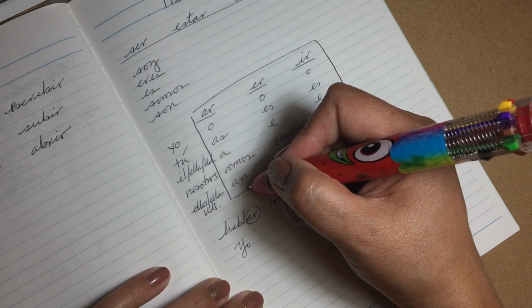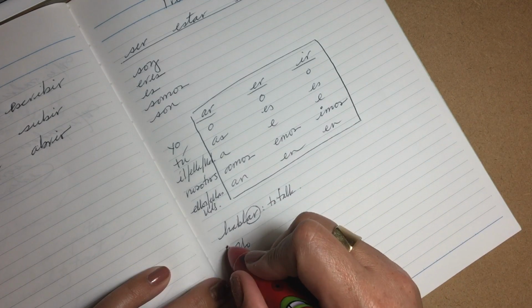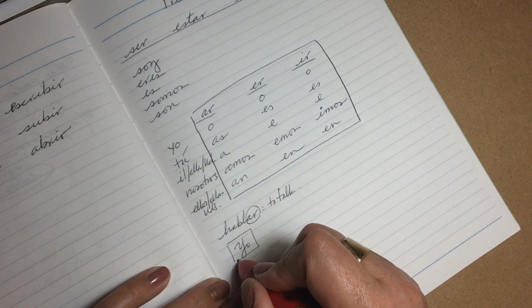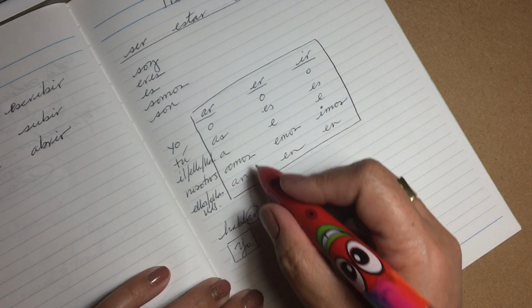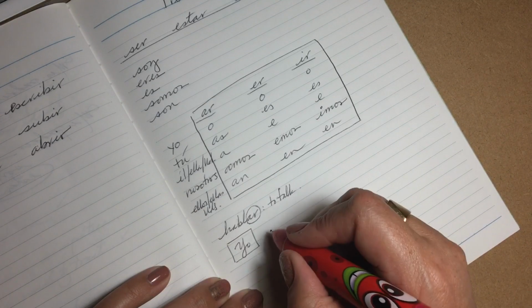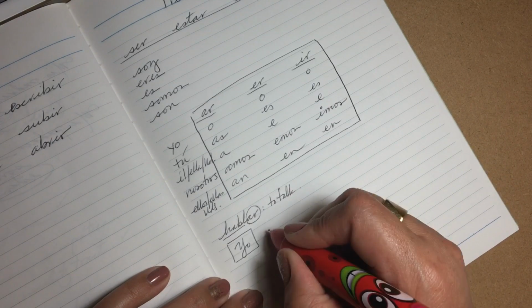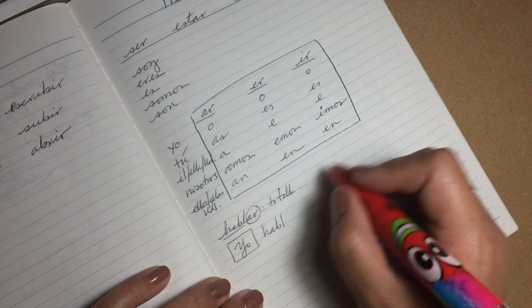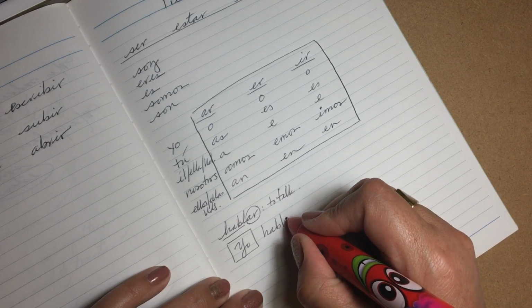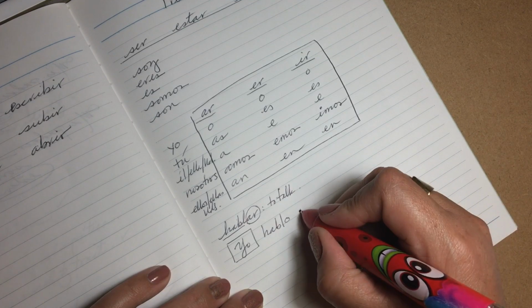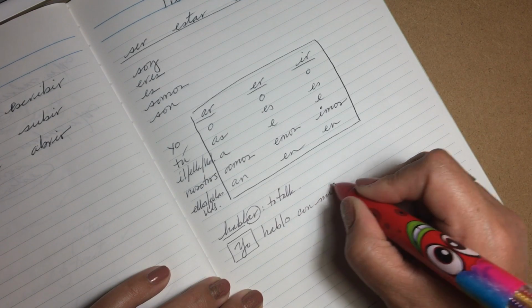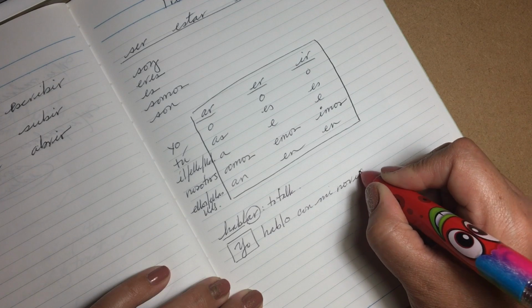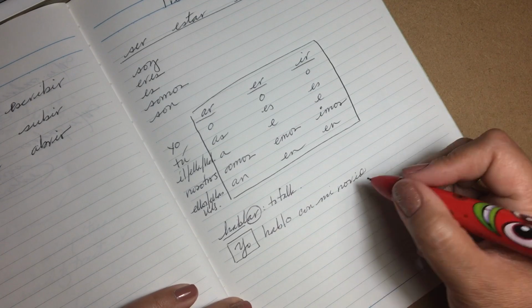O, as, a, amos, an. And my subject is yo. So I'm going to use the O on the end. So here's my root of my verb, habl, everything except for the AR. I'm going to replace the AR with O. Yo hablo con mi novio. I talk to my boyfriend.